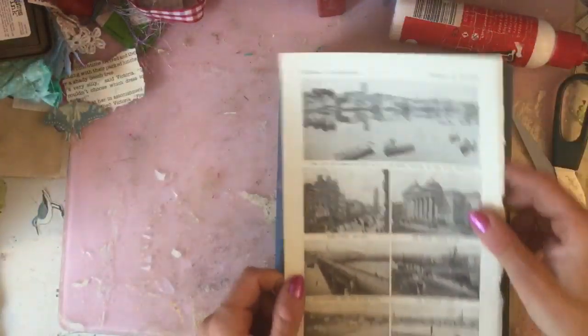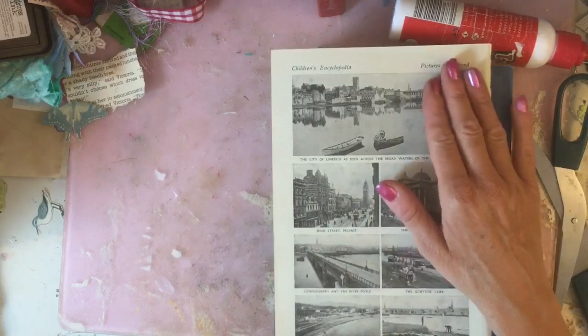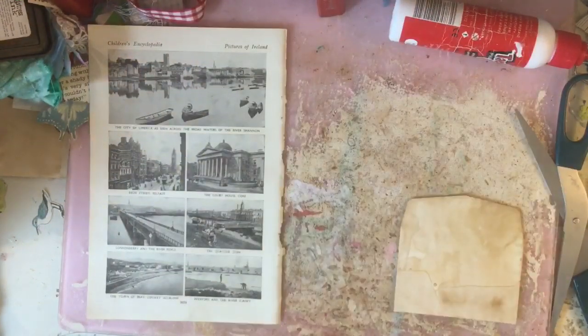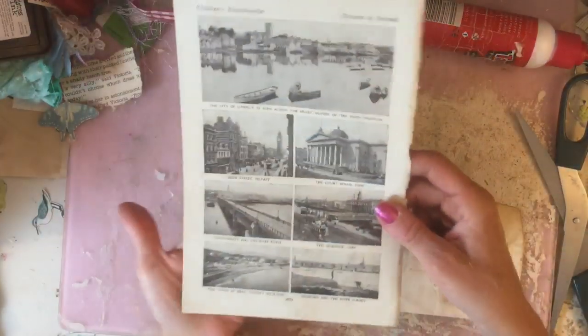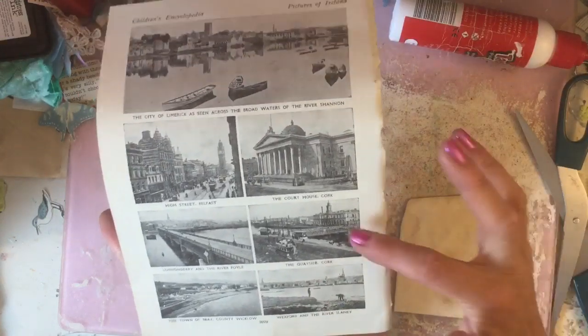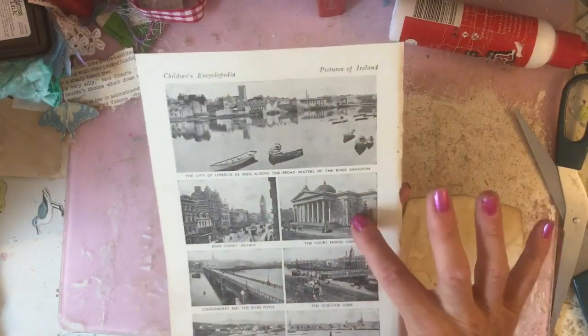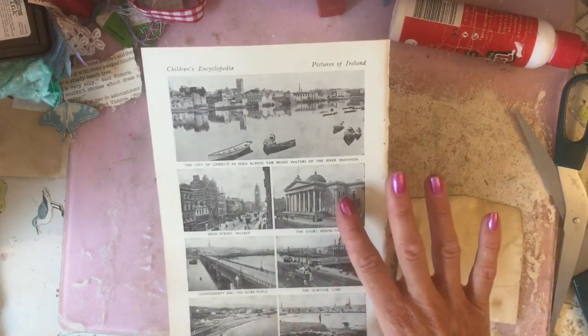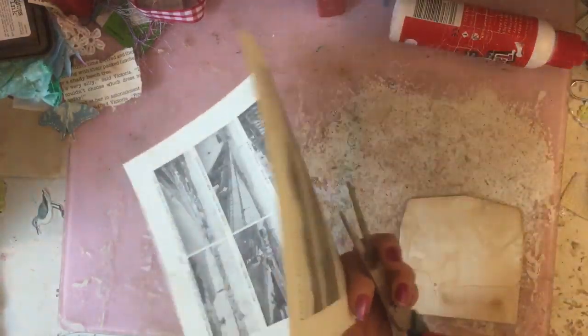So I'm just tearing out a whole page of the Pictures of Ireland pieces. And obviously, I don't want to use all of those. I wouldn't use this one here. I wouldn't use this one here. I probably wouldn't use that one. I would definitely use this. I absolutely love this picture. So I'm just going to cut that out.